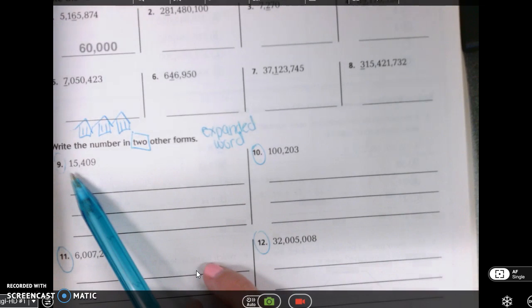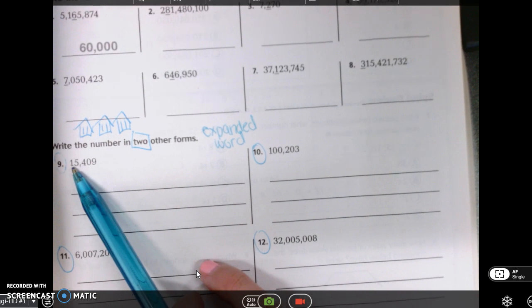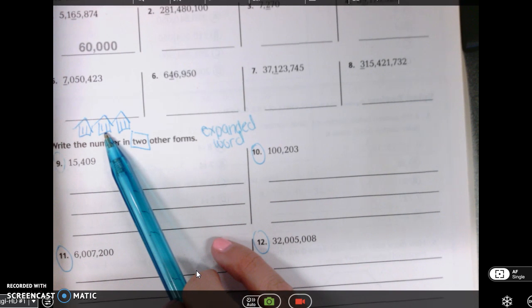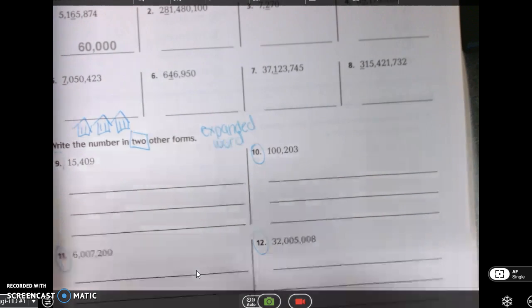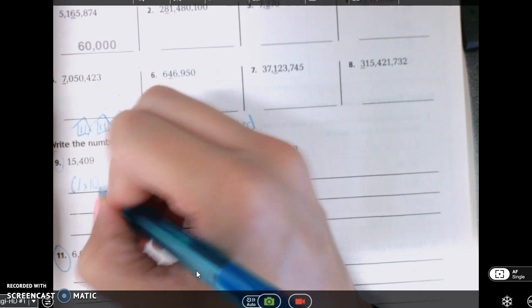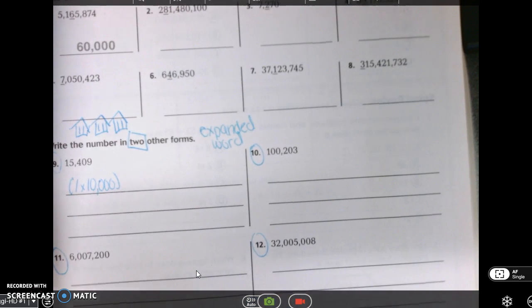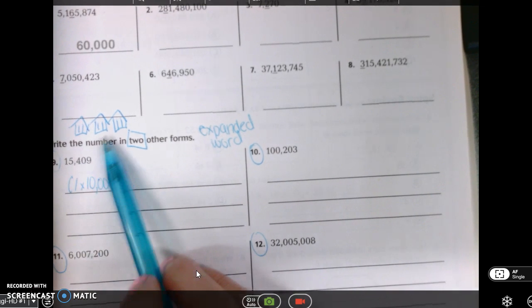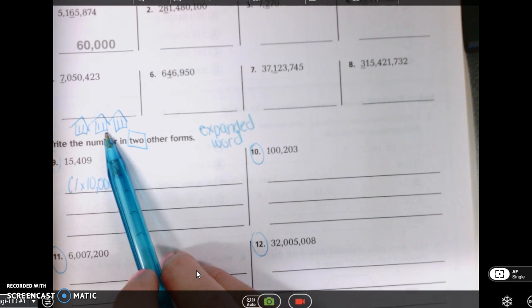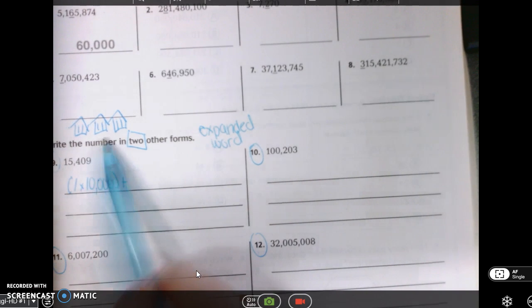So I know that this is going to be in this middle house. And the 1 falls into the 10,000 space. So to show this is a multiplication problem, I'm going to go 1 times 10,000. Okay? Plus. Now I've got a 5, and I'm going to think it's in the thousand space. So the multiplication problem is 5 times 1,000.